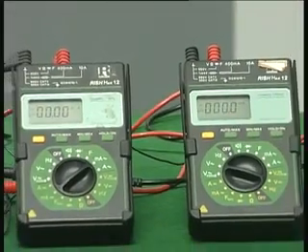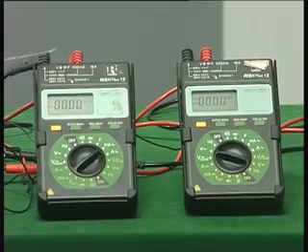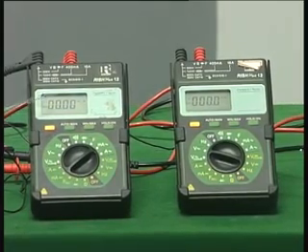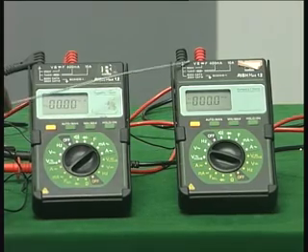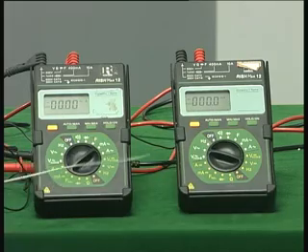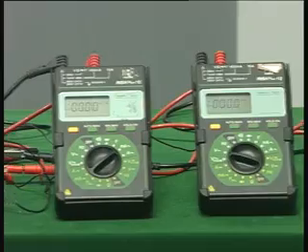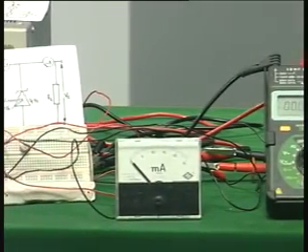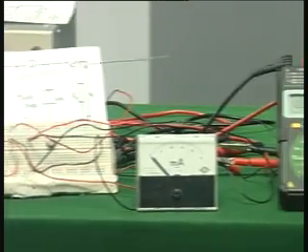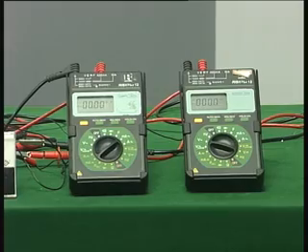So I have switched on the two multimeters. I have kept this in current mode, and I have kept it in DC current. I have selected DC current. Similarly, I have put the other in voltage mode and kept it in DC volts mode. Now everything is ready. You can see this current meter is here, and this is the Zener diode, and this current meter is here, and this voltmeter is here. So you try to observe.